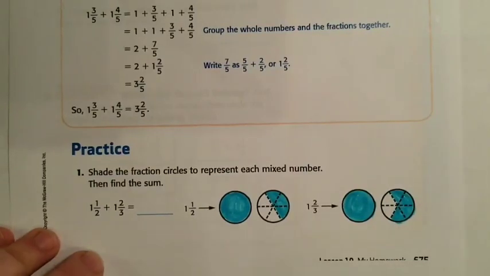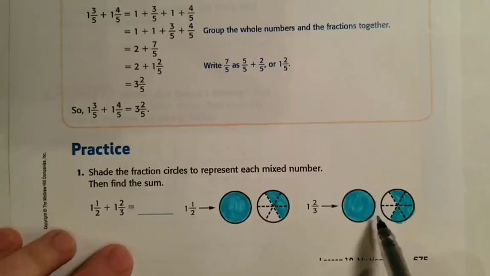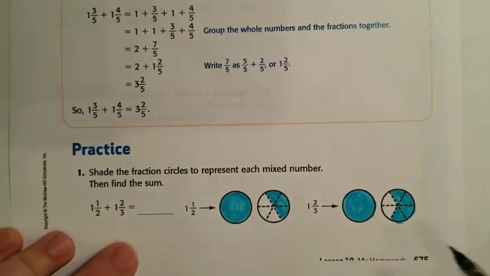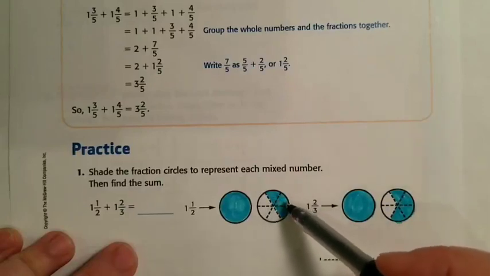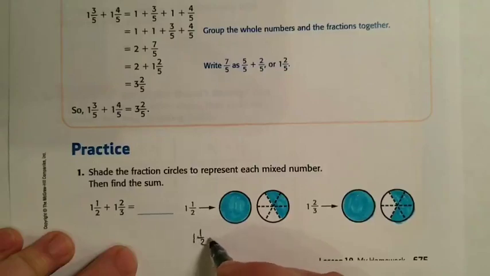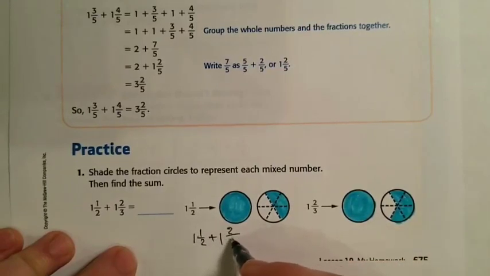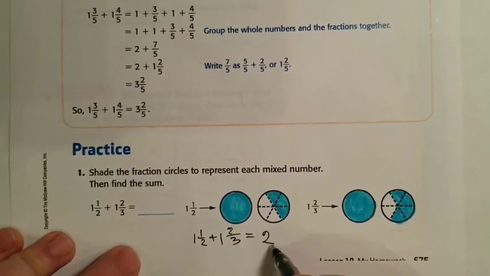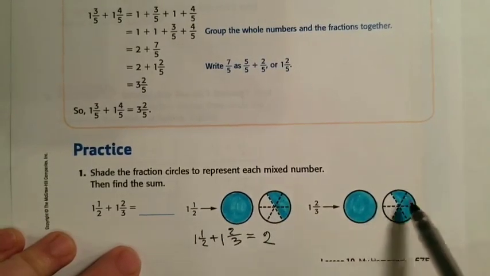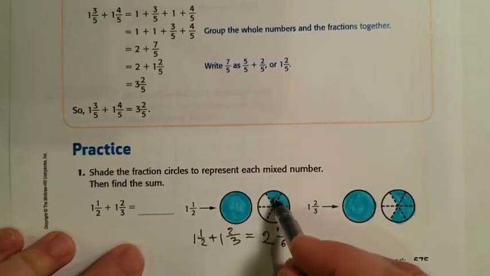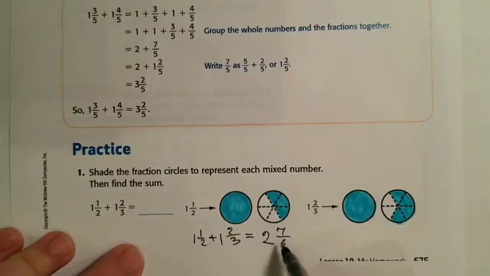Now, for the answer. If we add these together, we have 1, 2 whole ones, right? And then we have 1, 2, 3. So let's write this. We're going to say that 1 and 1/2 plus 1 and 2/3 is going to be 2 whole, and then 1, 2, 3, 4, 5, 6, 7. 7 out of 6, because each one is 1/6, right? So 2 and 7/6.